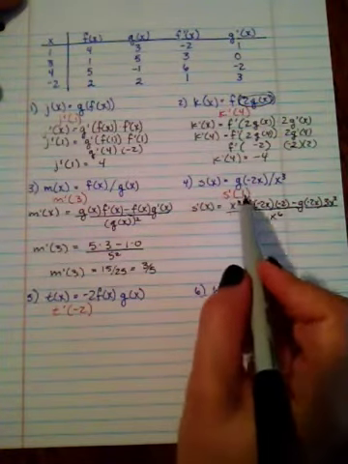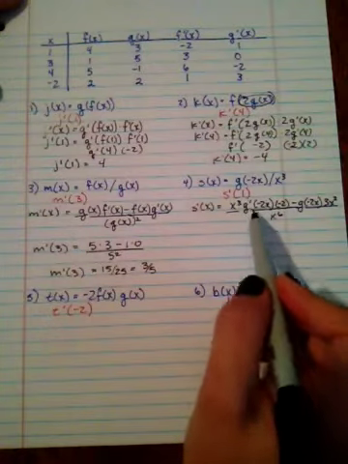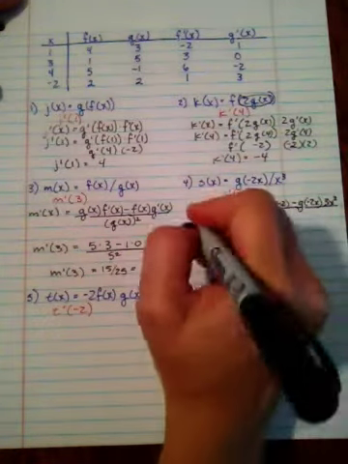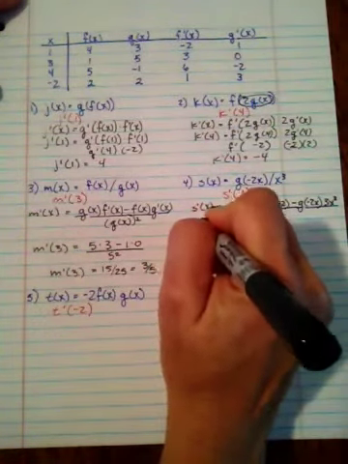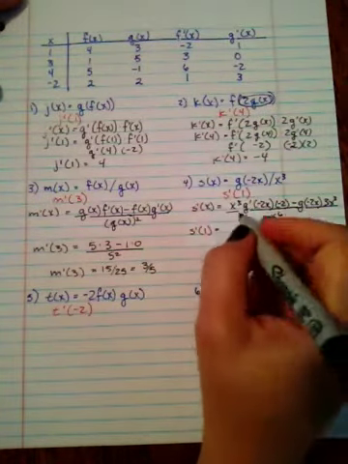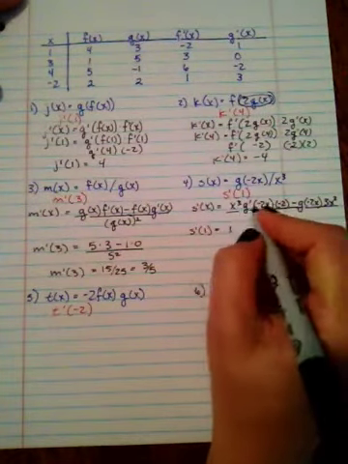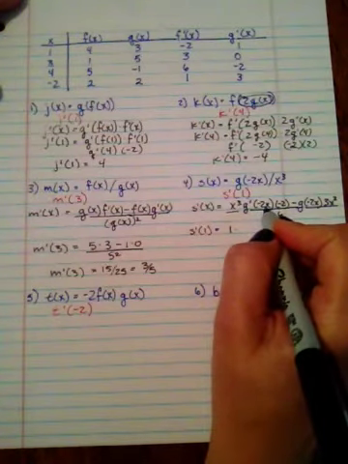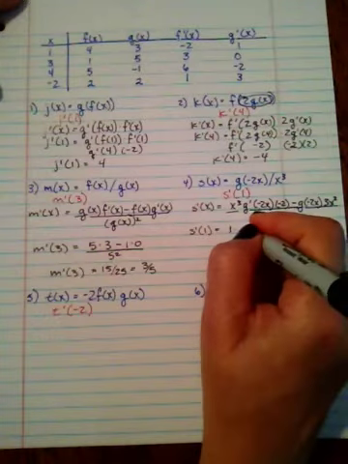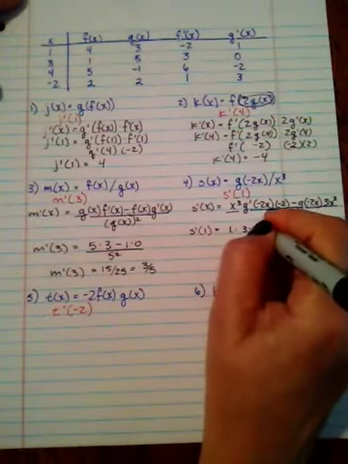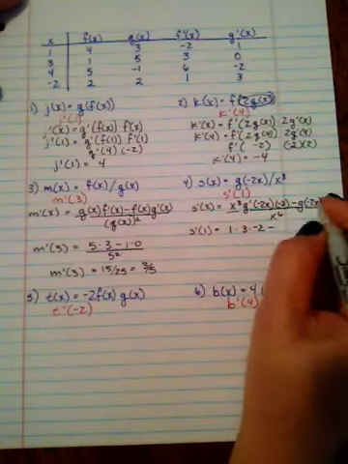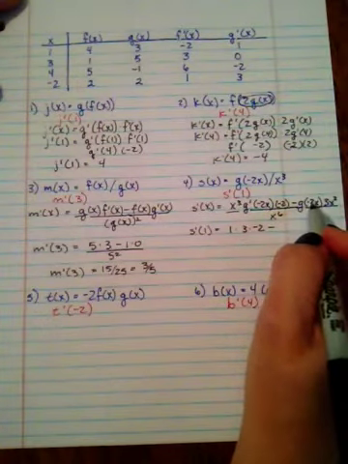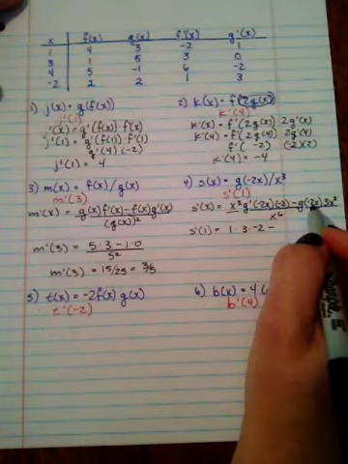So if I want to find s prime of 1, I'm going to start plugging 1 in for all of my x's. So s prime of 1 will equal 1 cubed is 1. Then it's a negative 2 times 1, so I need g prime of negative 2. Well, g prime of negative 2 from the table is 3 times a negative 2. Minus, I'm putting in a 1, so I need g of negative 2, and that's just 2 from the table.